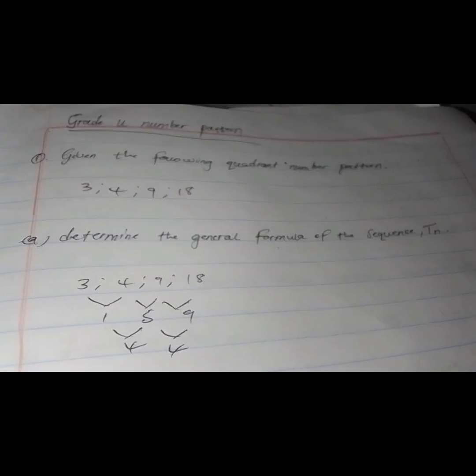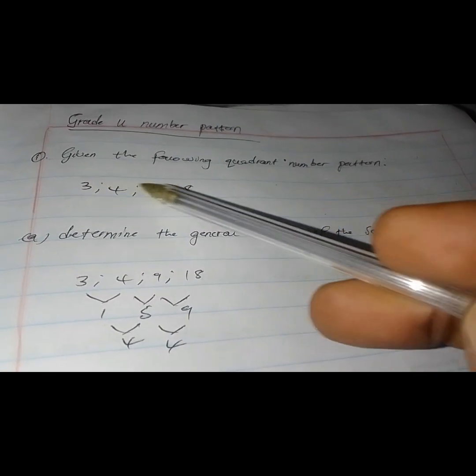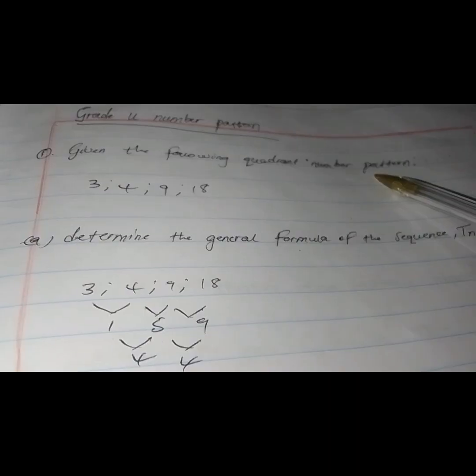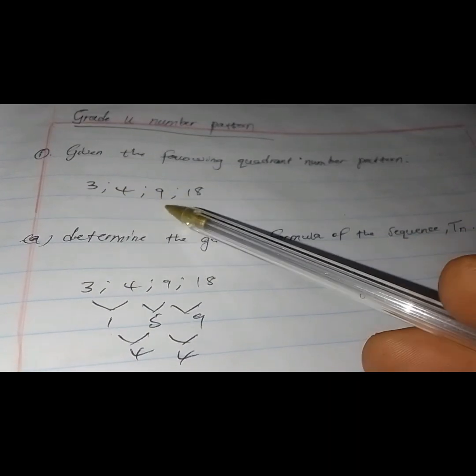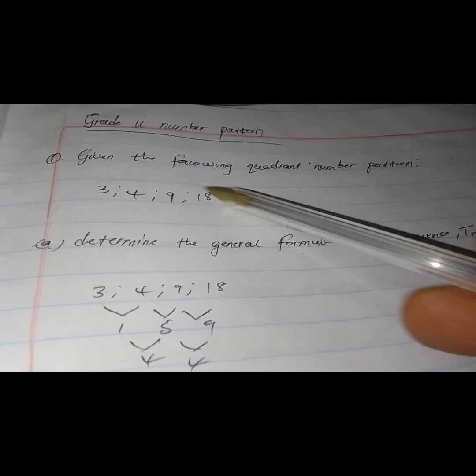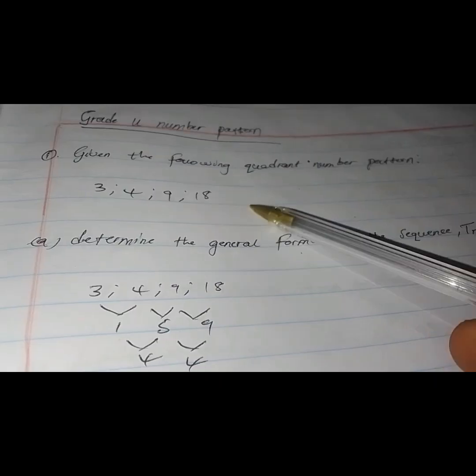Now they are saying, given the following quadratic number pattern, we're given 3, 4, 9, and 18. This is our quadratic number pattern, right?